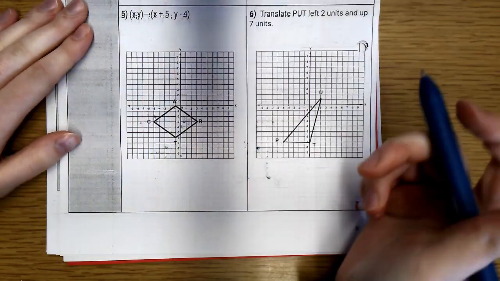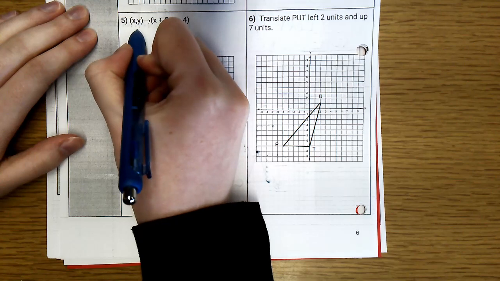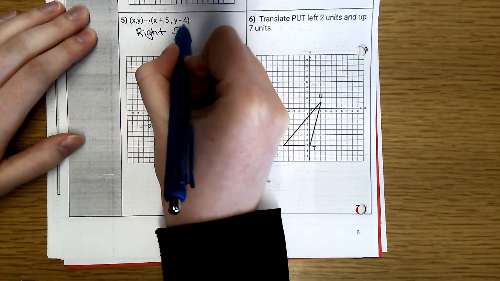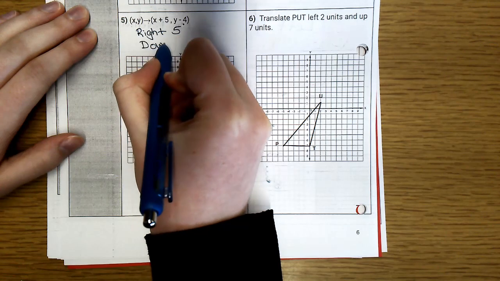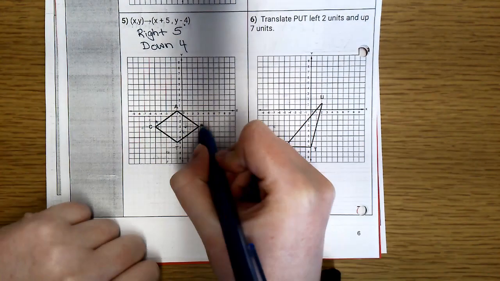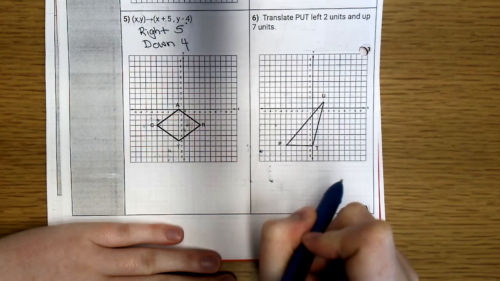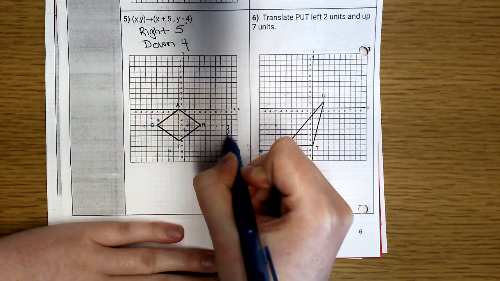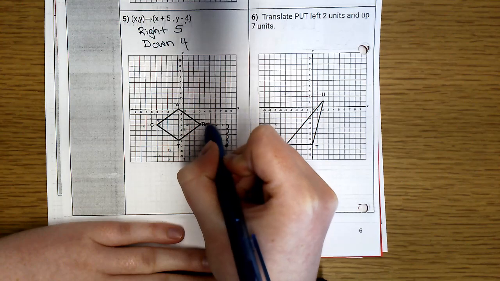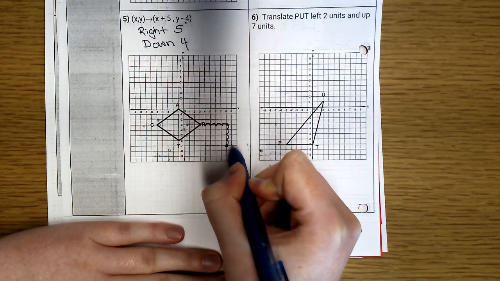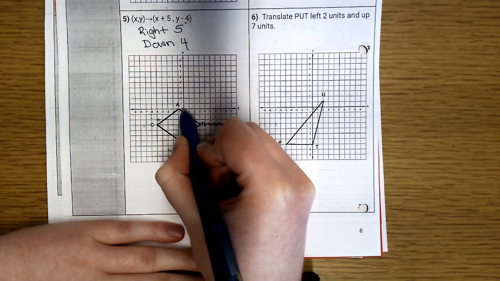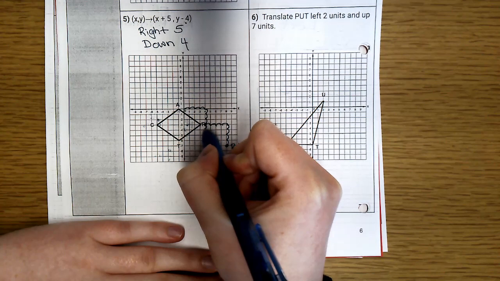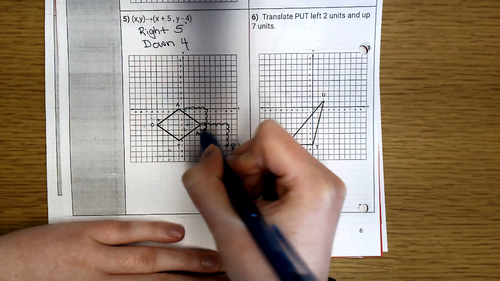Okay, number 5, we're going to take all of our points. We're going to go right 5 from that, x plus 5. And we're going to go down 4 from the y, minus 4. So take your points, right 5, down 4. I'm going to start with r, go 1, 2, 3, 4, 5, and then 1, 2, 3, 4. Here's r prime. A prime, 1, 2, 3, 4, 5. 1, 2, 3, 4. A prime.